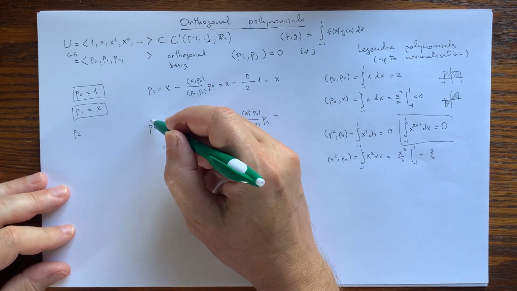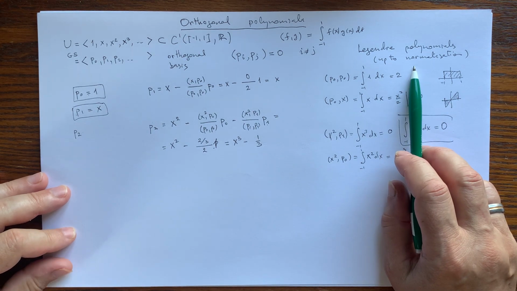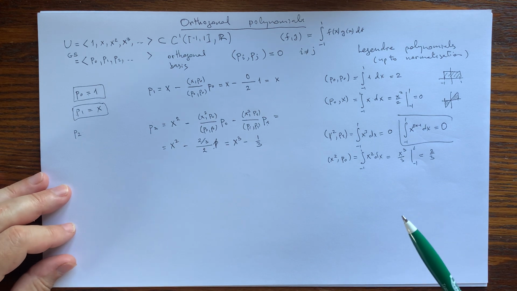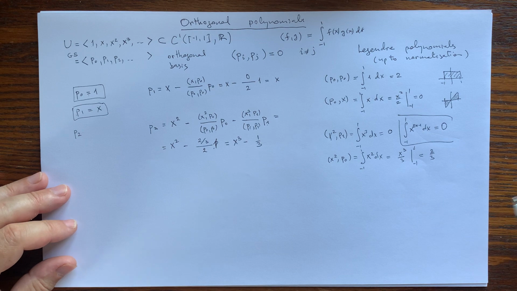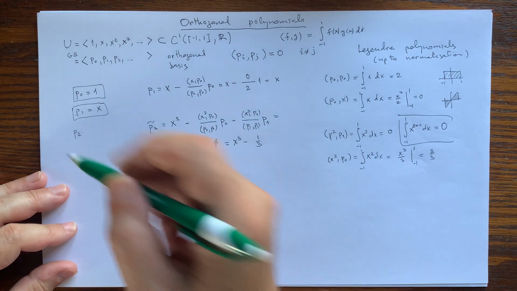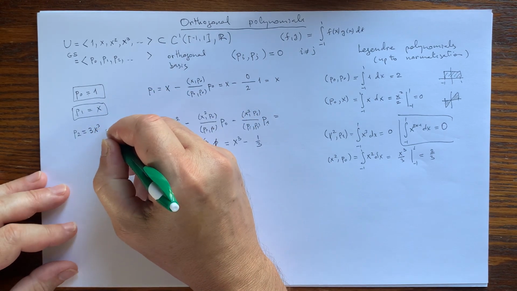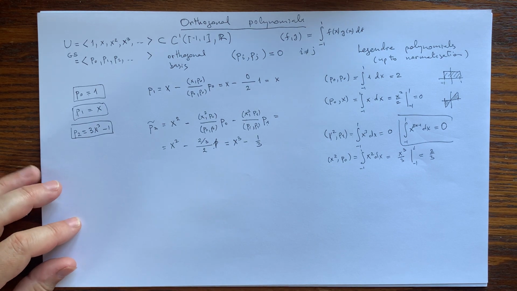So let's just make the answer pretty and use this normalization, so rather non-standard normalization, but normalization such that all coefficients for all powers of x are integers, not rational numbers, as they are allowed to be. And that would require just scaling it up by 3. So P2 will be 3x cubed minus 1.